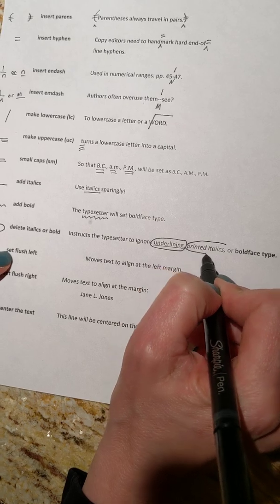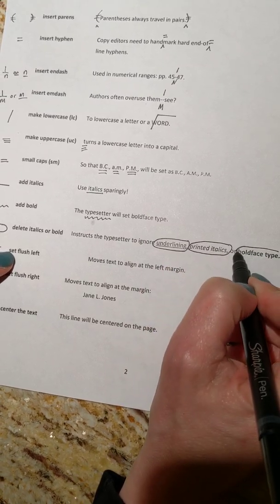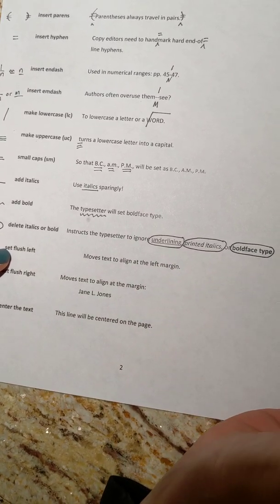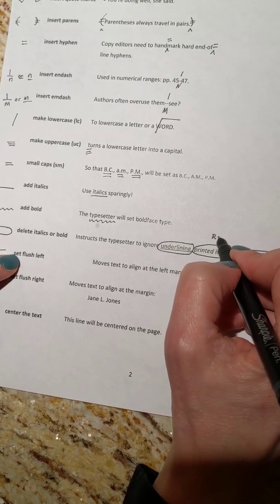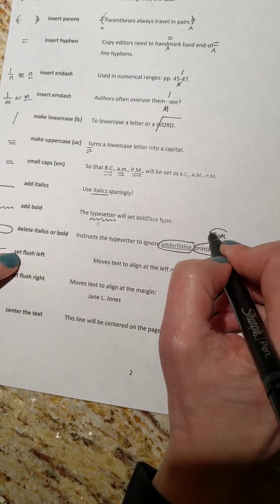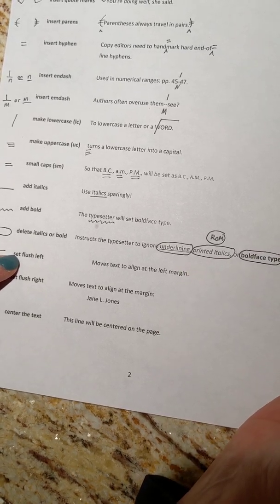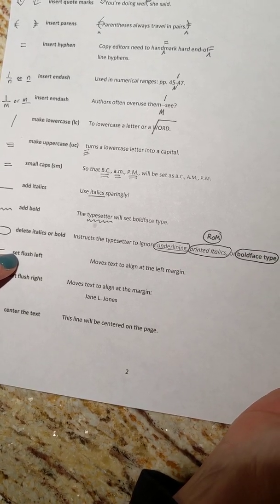Circle what you want reversed out of this character styling, and the typesetter will revert to Roman. If you want to be extra careful about giving directions, you could put ROM for Roman type in a circle.